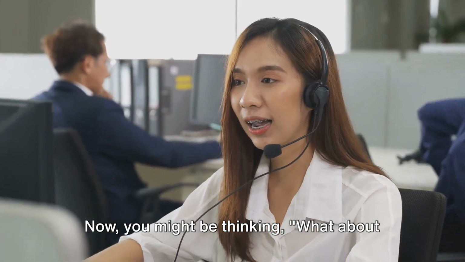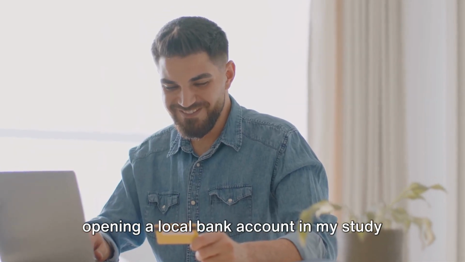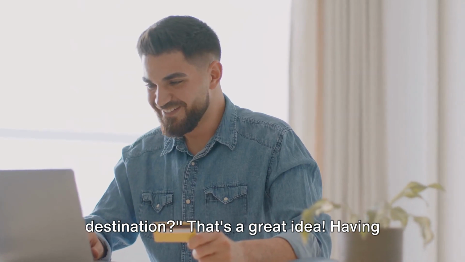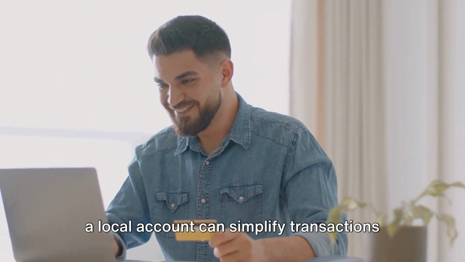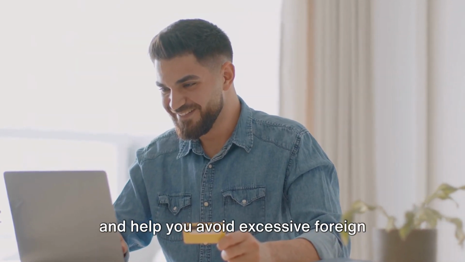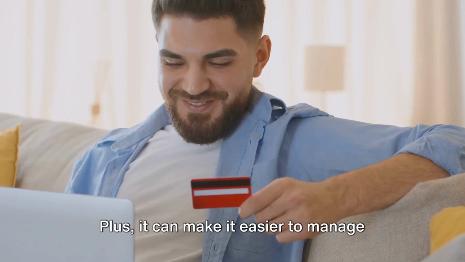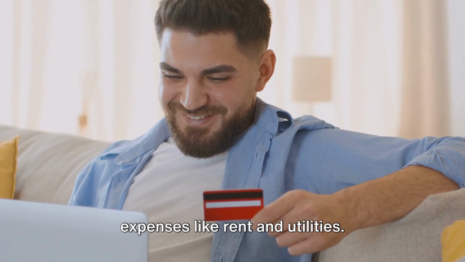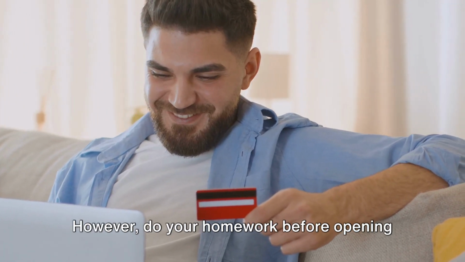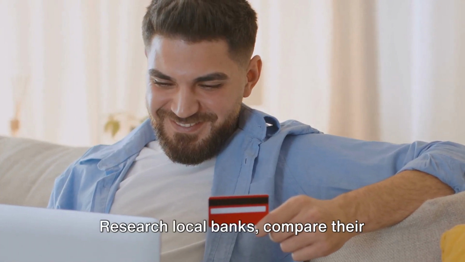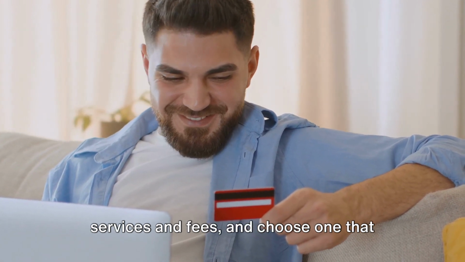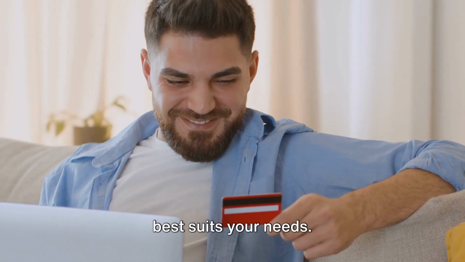Now, you might be thinking, what about opening a local bank account in my study destination? That's a great idea. Having a local account can simplify transactions and help you avoid excessive foreign transaction fees. Plus, it can make it easier to manage expenses like rent and utilities. However, do your homework before opening an account. Research local banks, compare their services and fees, and choose one that best suits your needs.